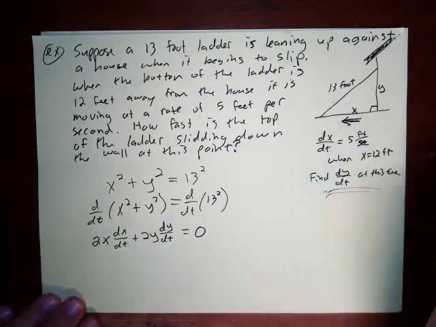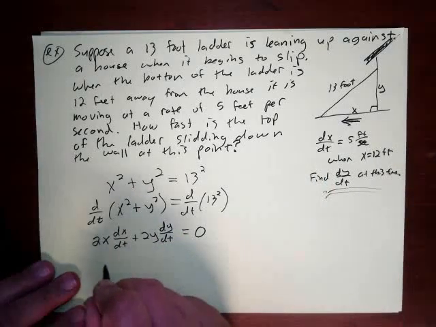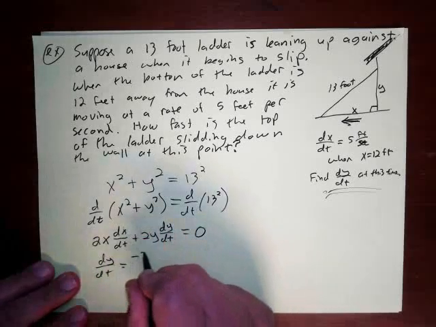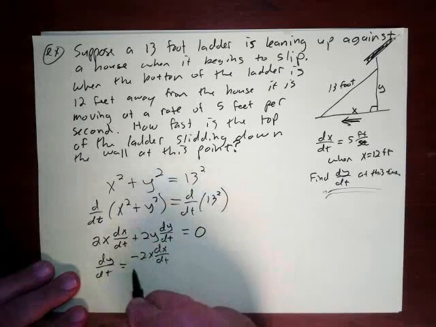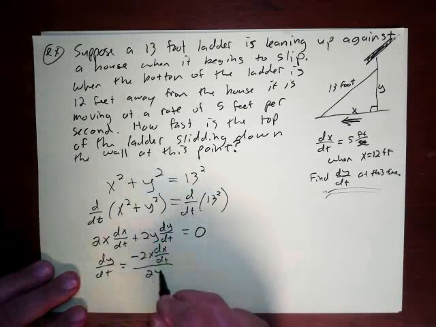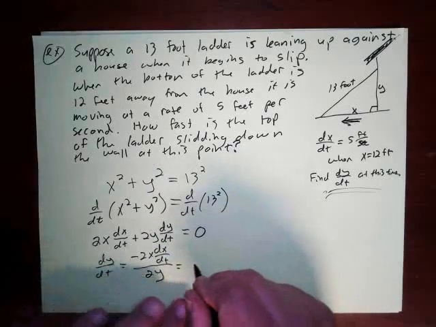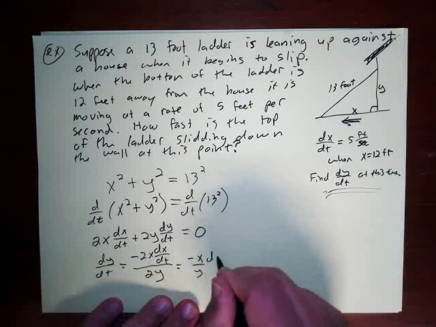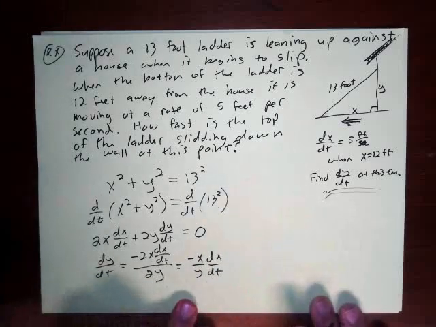So with respect to t, taking the derivative of a constant is just 0. And now I want to find dy/dt, so I'm going to solve for dy/dt. So this would be dy/dt equals, moving this to the other side, negative 2x dx/dt, but then I'm dividing all that by the 2y, right? It would look like that, but this will simplify to just negative x over y times dx/dt. That's how that will simplify.